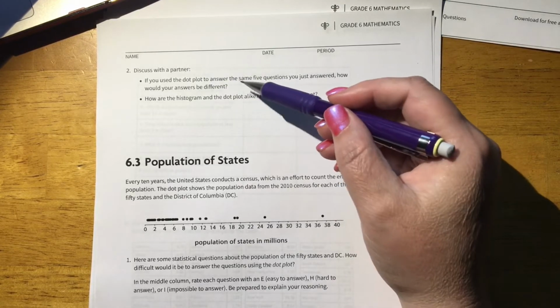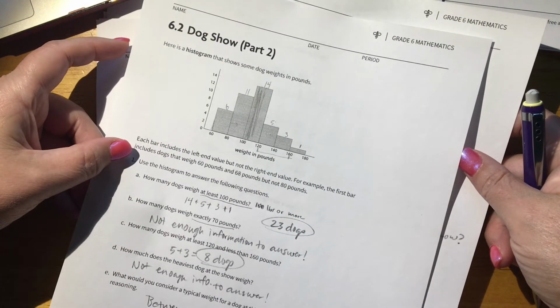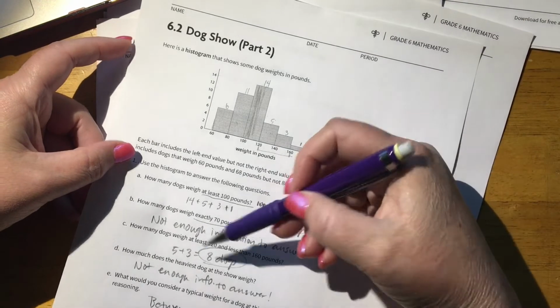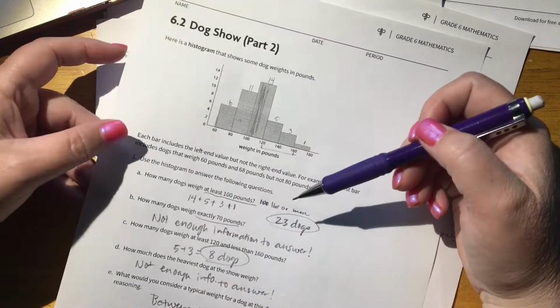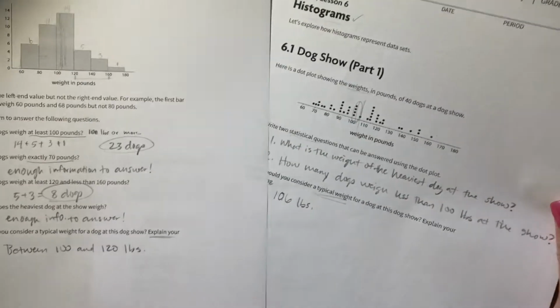But on the flip side of that, was it easier to find the center on the histogram? I think it was actually easier to find the center on the histogram, wasn't it? And it was easy to count up these frequencies, right? So in some ways it's easier and in some ways it's harder. Well, that's why we have 2 different kinds of displays, right? Because sometimes different displays are better for different things, okay?